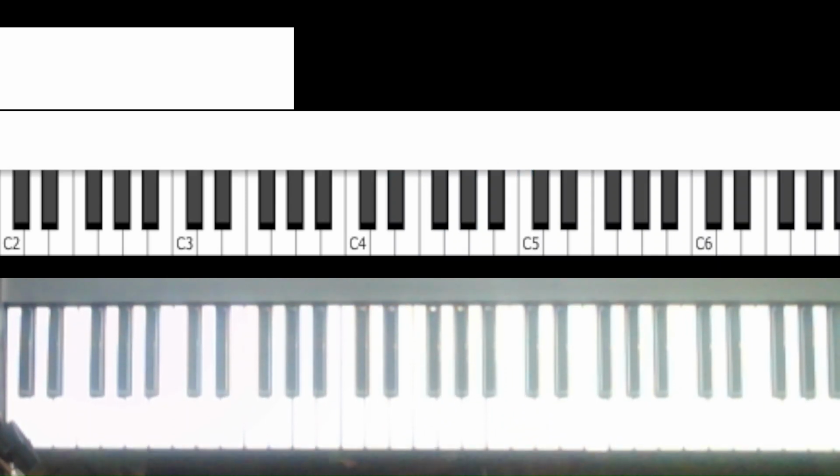That's the Ionian mode. But if you're doing the Phrygian mode, instead of starting on do, re, mi, we're going to start on mi. Mi, fa, sol, la, ti, do, re, mi.